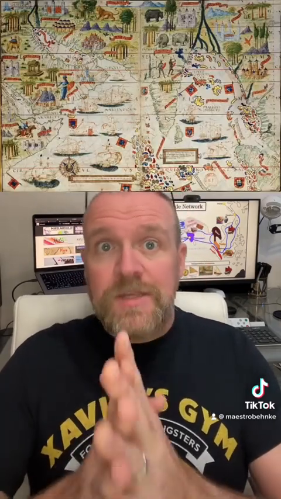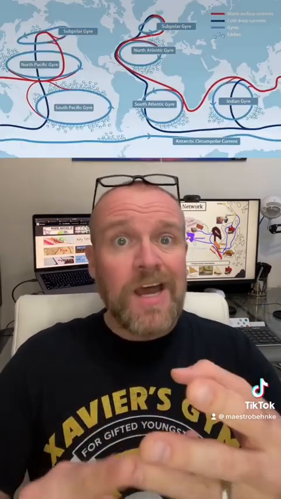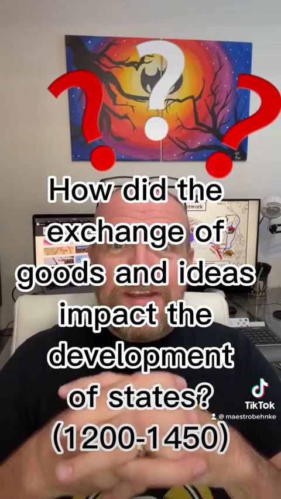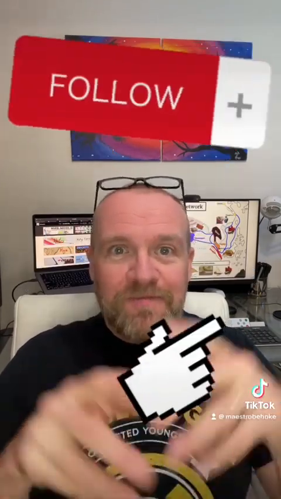So environmental knowledge, that's the big thing. That was the big part supporting the growth of networks of exchange in the Indian Ocean. And it goes beyond just the trade goods. It facilitated cultural exchange, growth of cities, trading regions, development or improvement of technology and innovative practices. Traders had to understand wind patterns, ocean currents and tides, weather patterns, natural resources to be able to navigate safely and efficiently. So that is how the exchange of goods and ideas impacted the development of states in this time period.